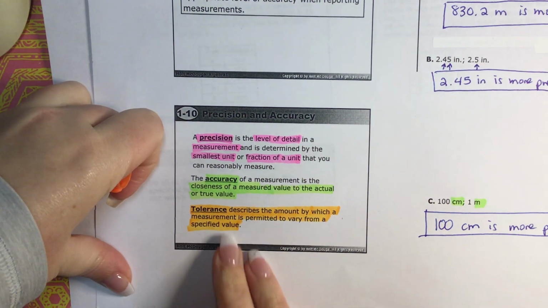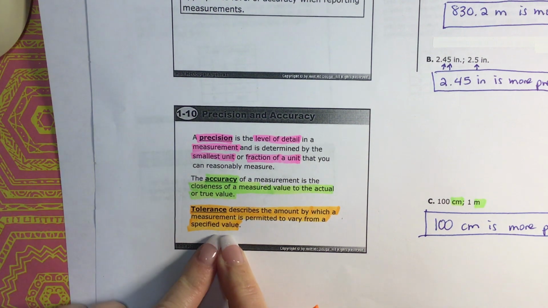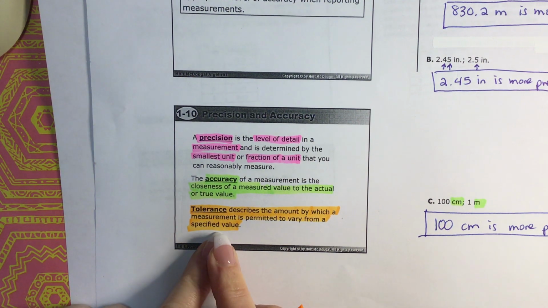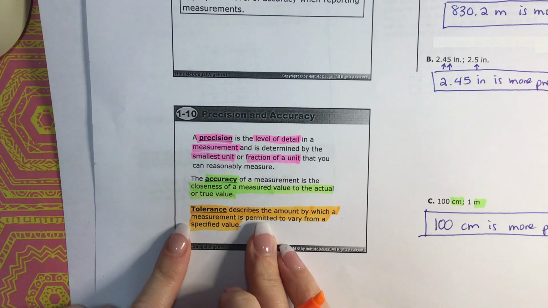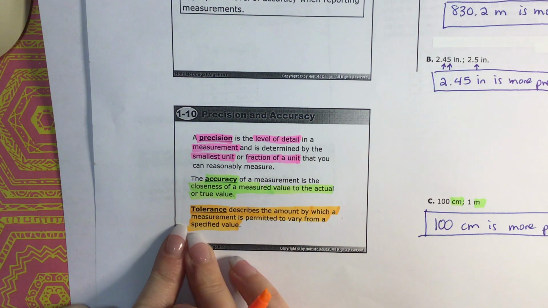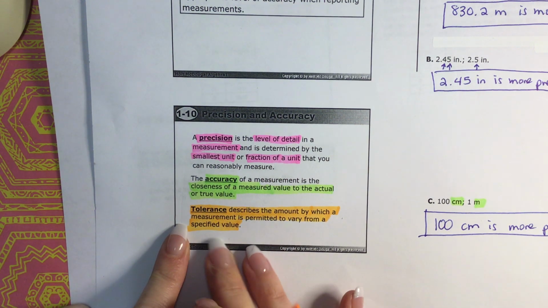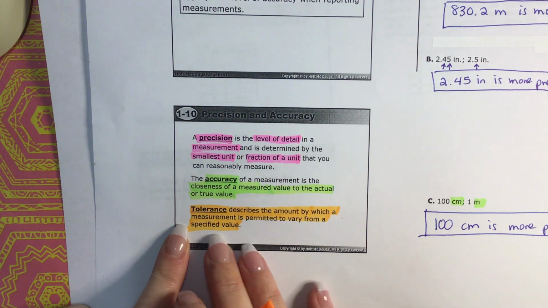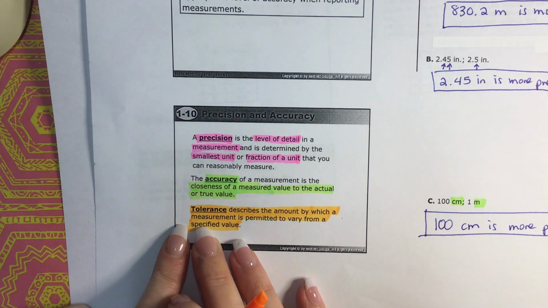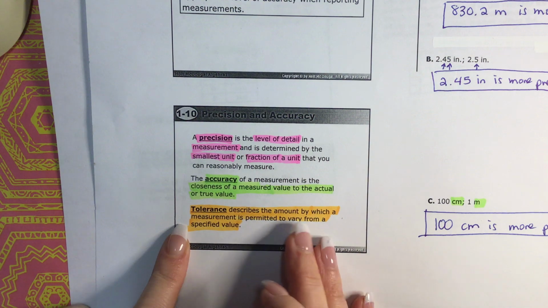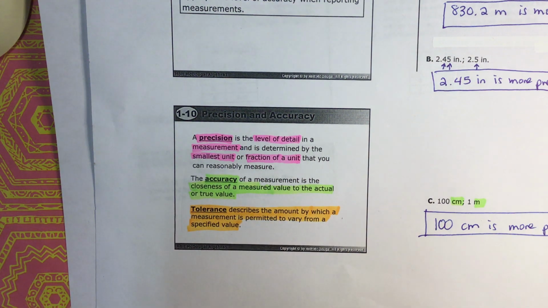So we have a specified value and it's able to vary, going plus or minus by this particular amount. If it falls within that minimum and maximum, then a value is okay, and if it's outside of that variance, then it would not be tolerated.